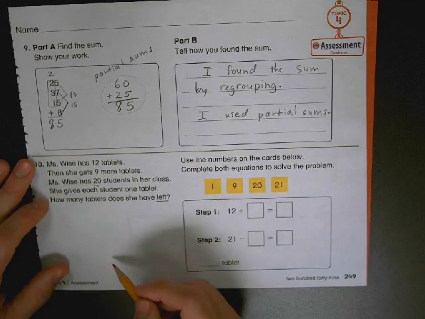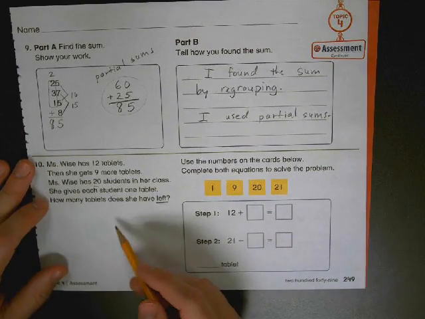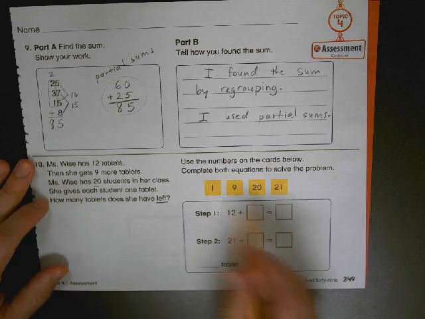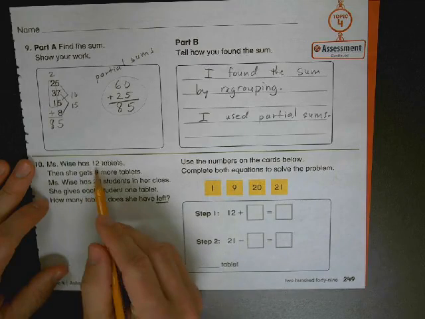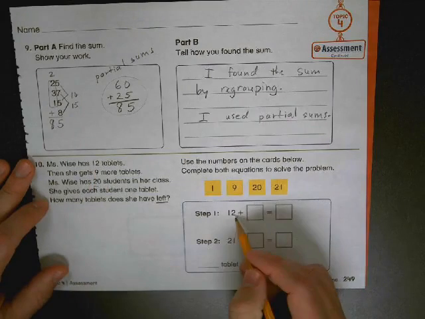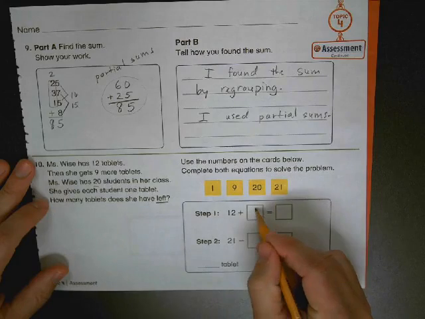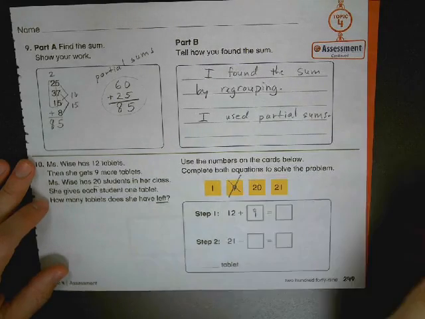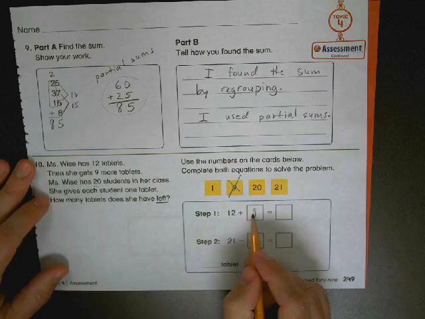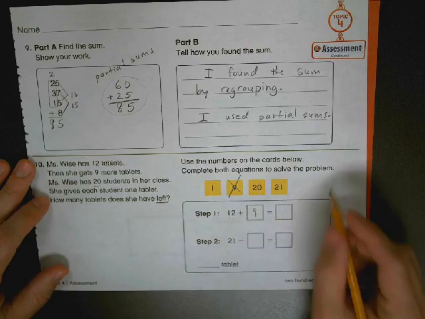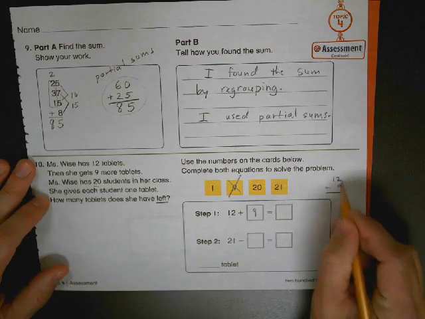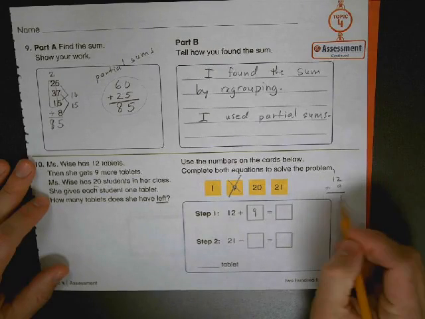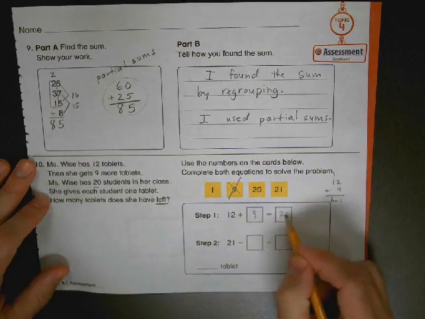What I would suggest to you is have your child circle the numbers they're going to do first and then plug these in and cross them out. It starts eliminating some of the possible answers. She has 12 tablets and she gets 9 more. Well, here's 12. She gets 9 more. 9's gone. Then you've got 12 plus 9. If they can't add that with just their fingers or mental math, 9 plus 2 is 11. Regroup the 1. 21 equals 21.